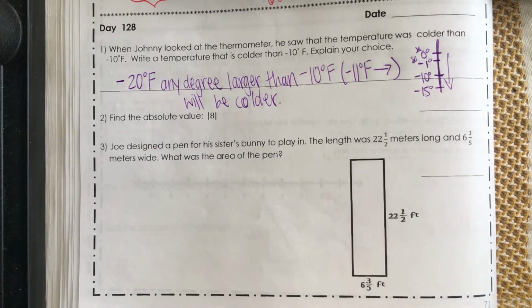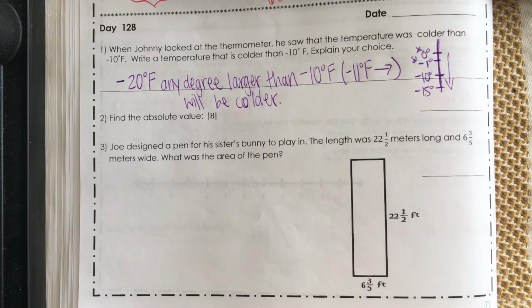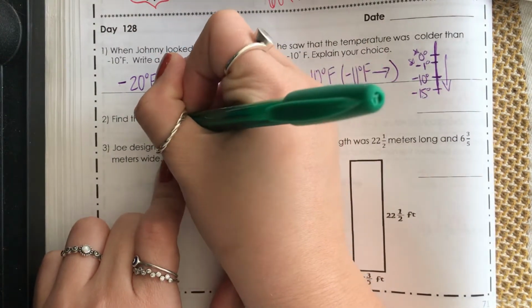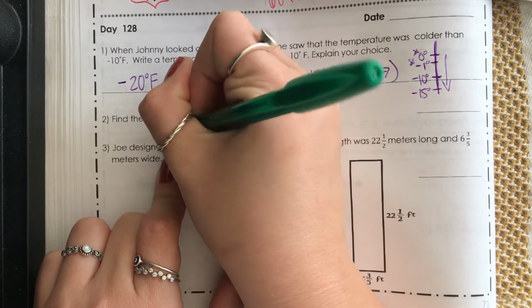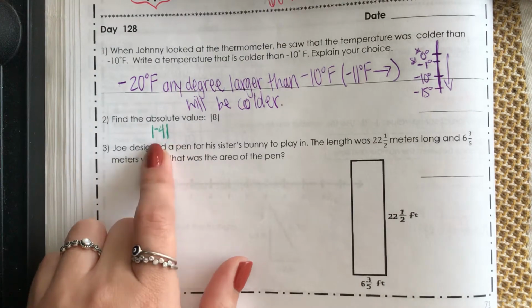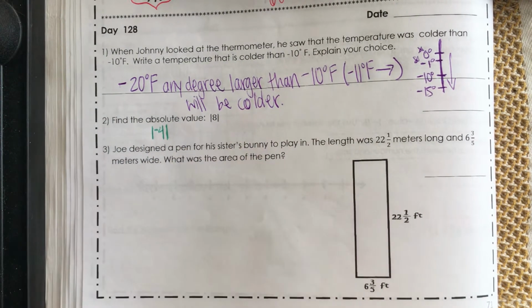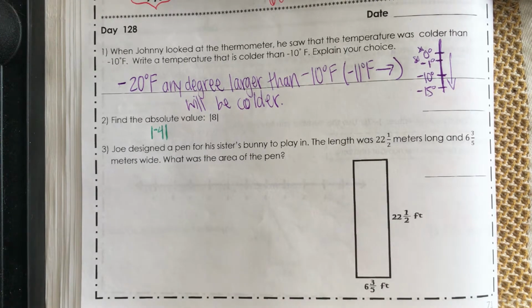Number 2, find the absolute value of 8. And these two bars here are called absolute value bars. So like here's the absolute value of negative 4. Here's what that would look like, right? These are not ones. These are absolute value bars. So you got to keep that in mind. So this is not 181. This is the absolute value of 8, right?